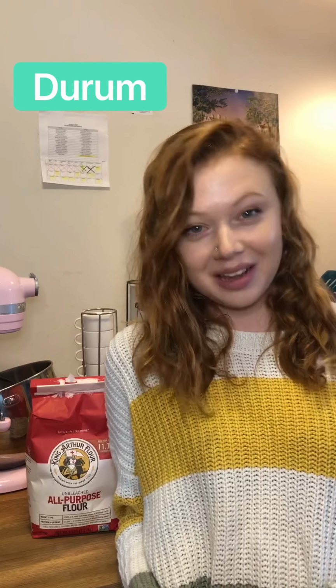Now onto the exciting part, the different types of flours we're going to be talking about. Yay! I wanted to talk about these flours going from the highest gluten content to the lowest gluten content. So the flour with the highest gluten content is durum flour, also known as semolina flour, and its gluten content is 21 to 24%, which is almost double most of the other ones I'm going to be talking about.